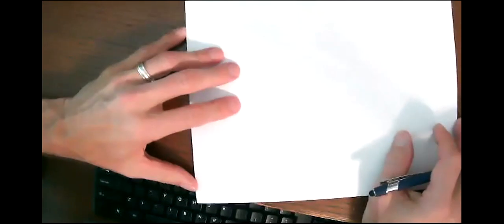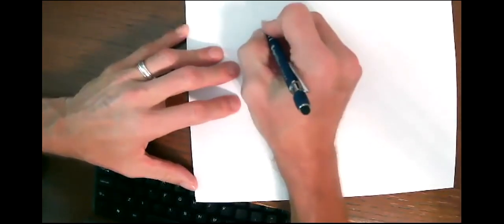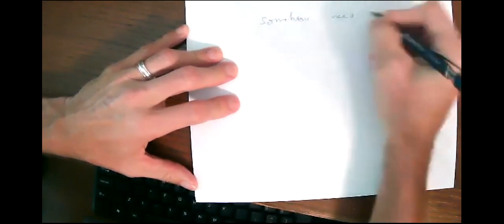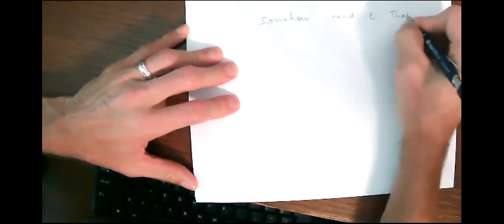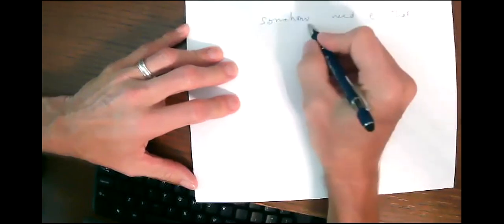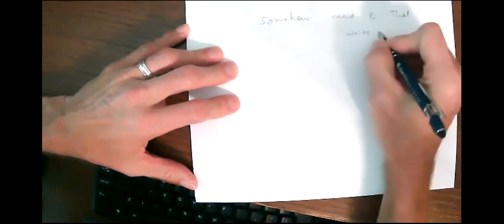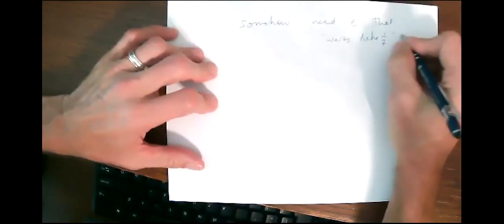Now that's the useful idea, and it ties into Euler's theorem. So somehow we need an e that works like 1/7 in an exponent.